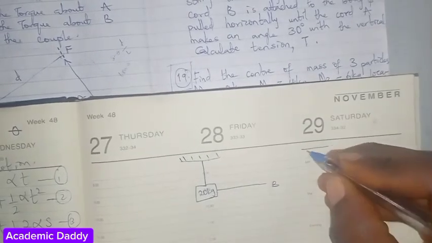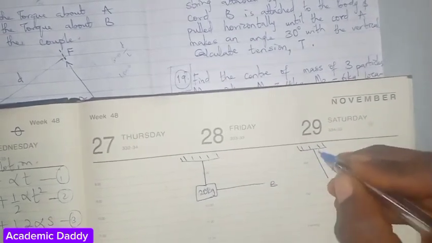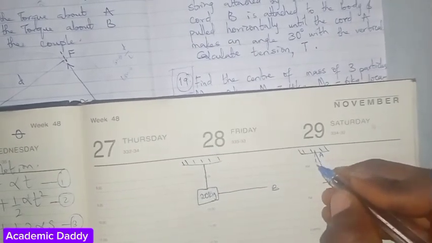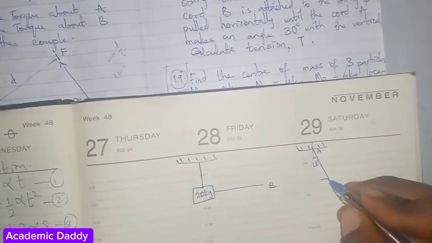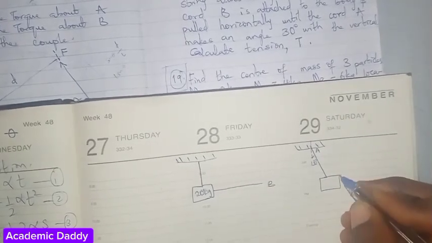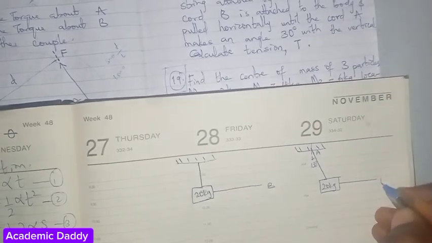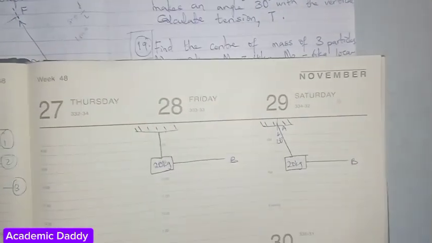As it's pulled, this is now the new diagram. This is the cord A, which now makes an angle of 30 degrees with the vertical. This is the mass, 20 kg. So now we have B. So that is what this is trying to tell us.